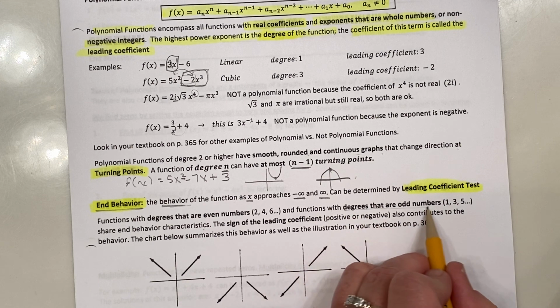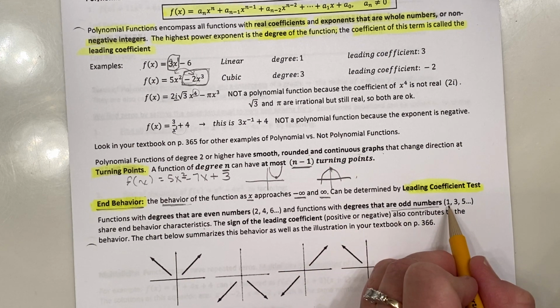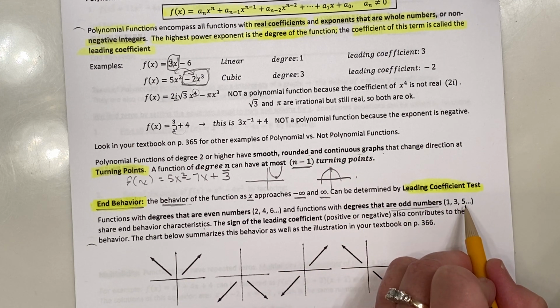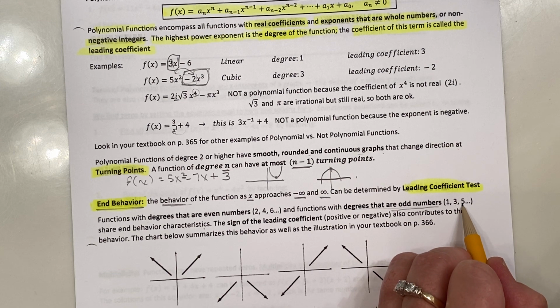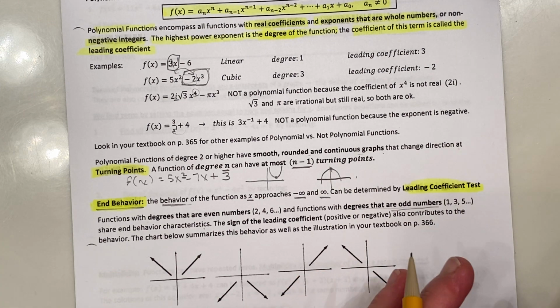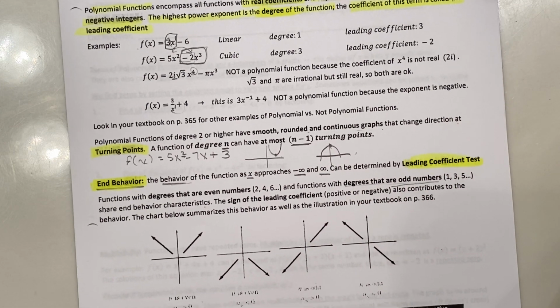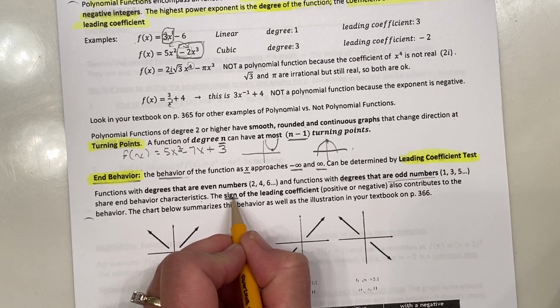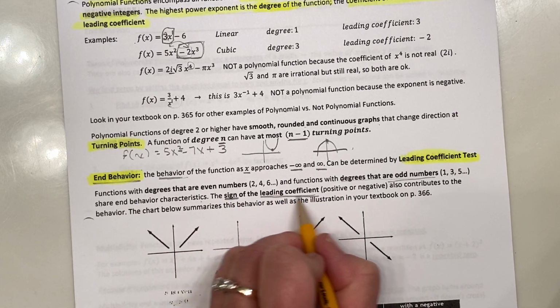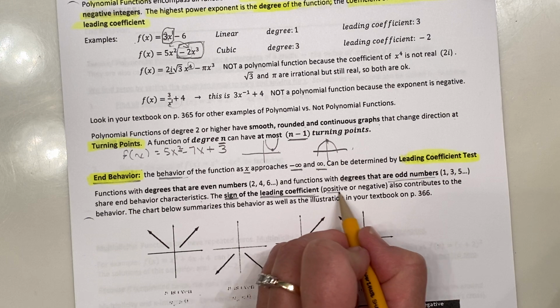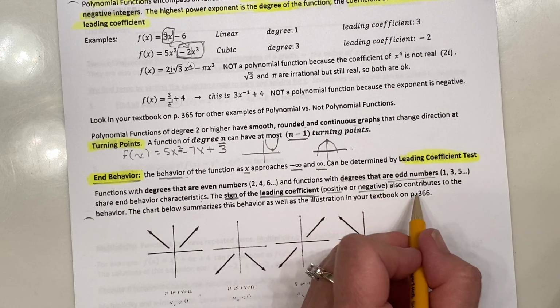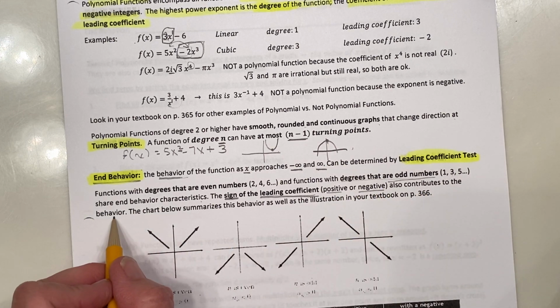And then degrees that are odd numbers, like a linear function or a cubic or a polynomial that has the highest degree of 5, they all share similar situations. We also need to be aware of the sign of the leading coefficient. Is that leading coefficient positive or negative? This also contributes to the behavior.